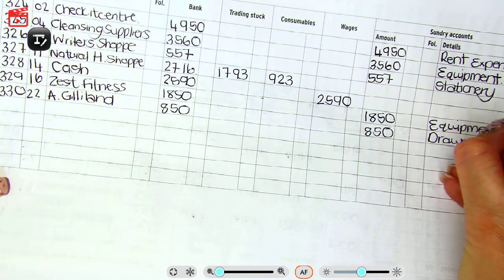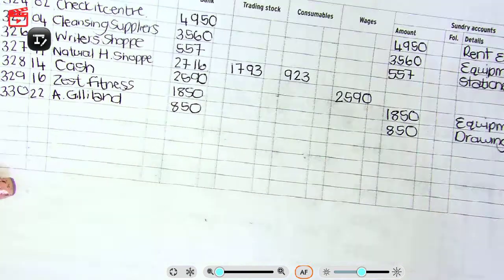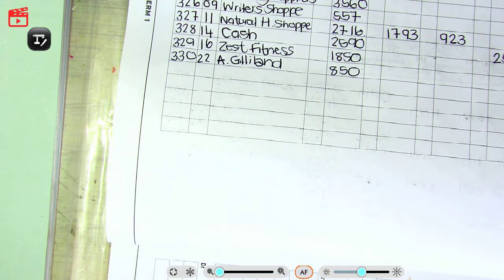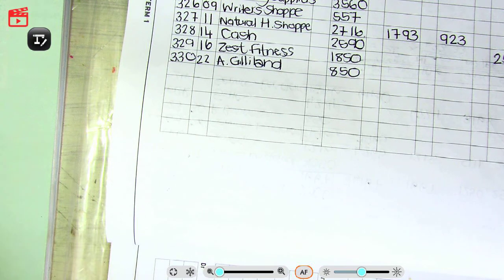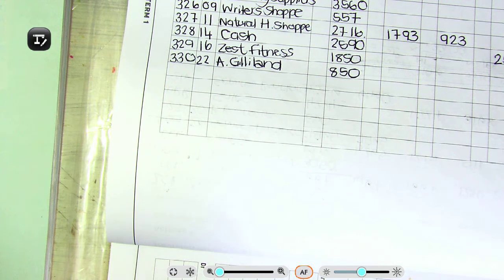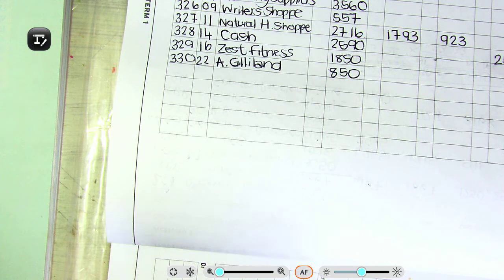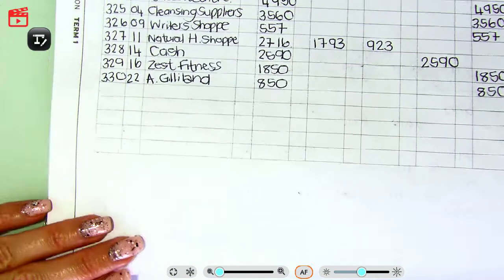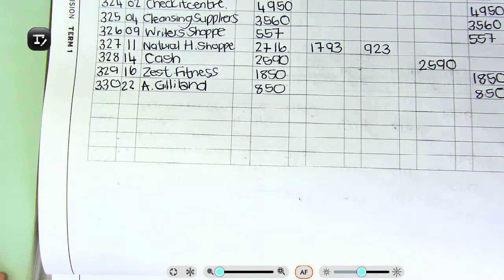Okay, almost done. 3 more transactions. On the 25th, we bought health products, treatment creams, and skin cleanser products from Rooibos Health and paid by check. Of these purchases, 795 was for products to be used in the business for treatment. So if we are using the products in the business for treatment, it's going to be consumables. Okay, it's not part of my trading stock.